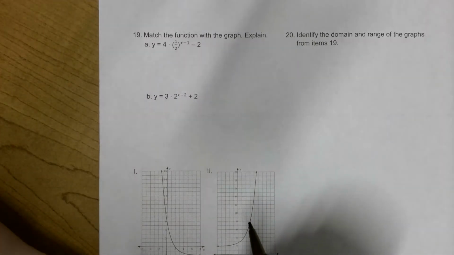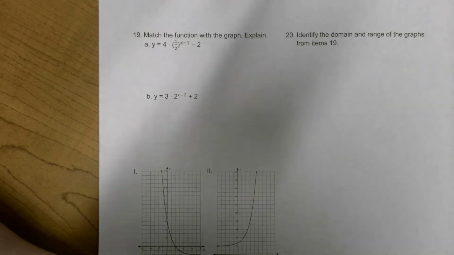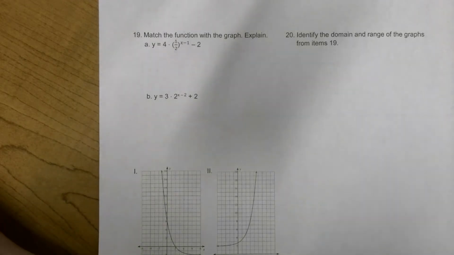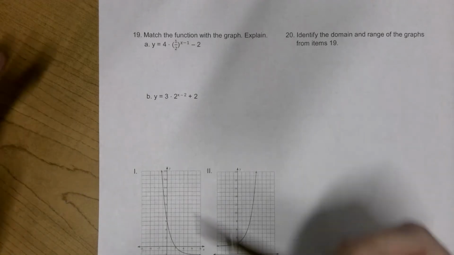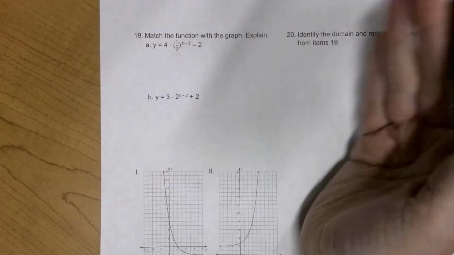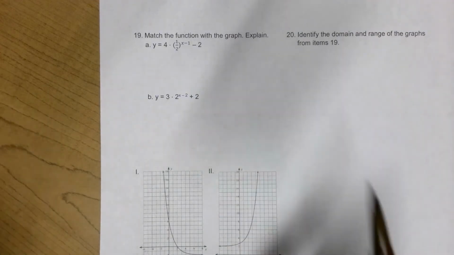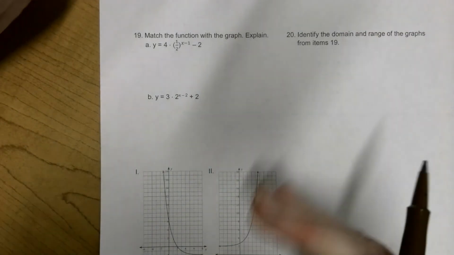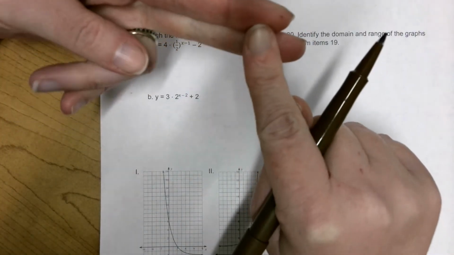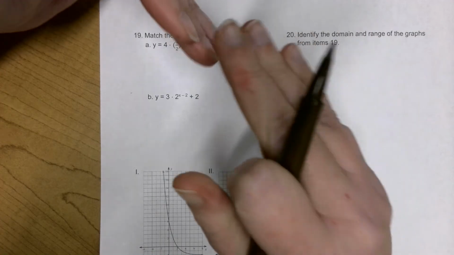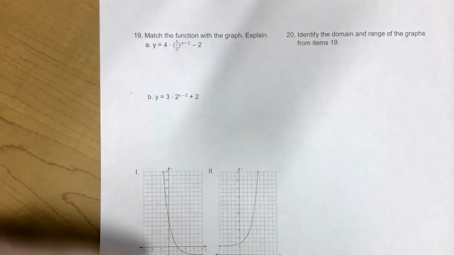All right, 19. Match the function with the graph and then explain. So when I go to look at this, I've got two graphs. They're both exponential. So trying to figure out if it's exponential or absolute value or quadratic or linear, that's not going to help me. What's going to help me is A, determining whether it's growth or decay, and B, looking at where my boundary line is and looking at where it's shifted.